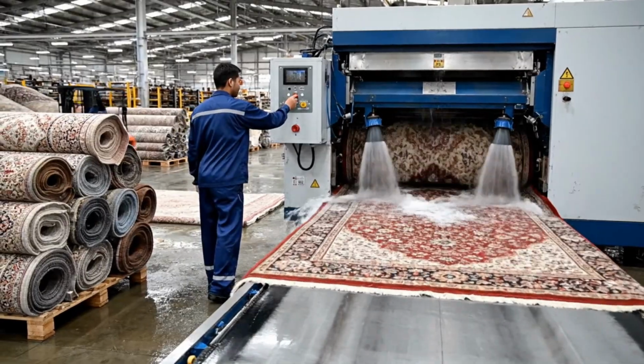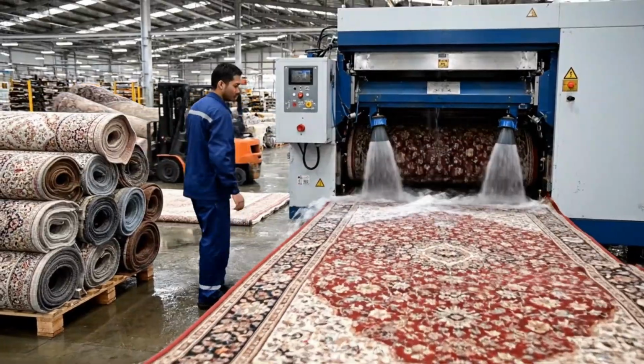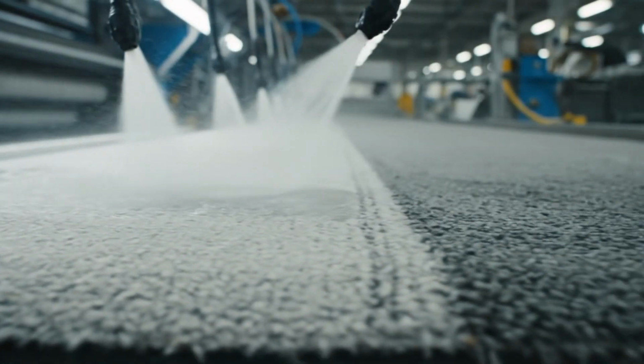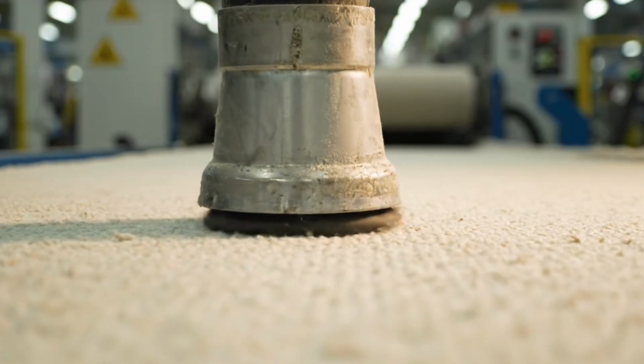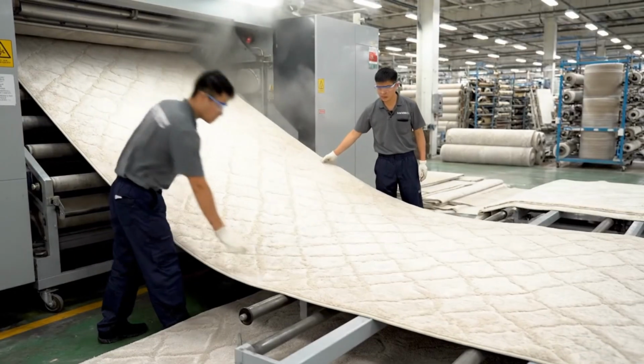Some carpets are washed for extra cleanliness. Water sprays clean the surface. Dust and loose fibers are removed. The carpet is dried again.